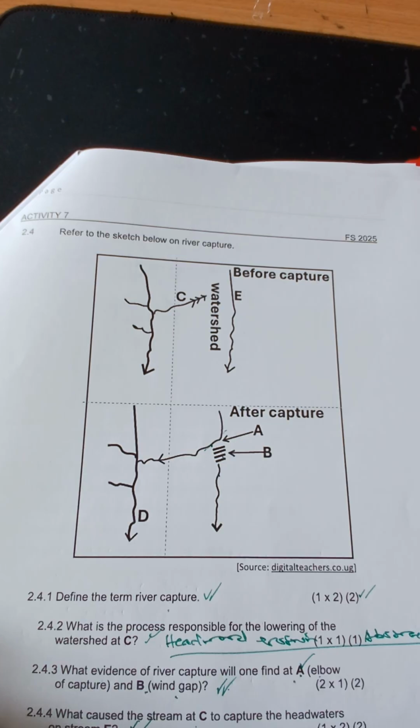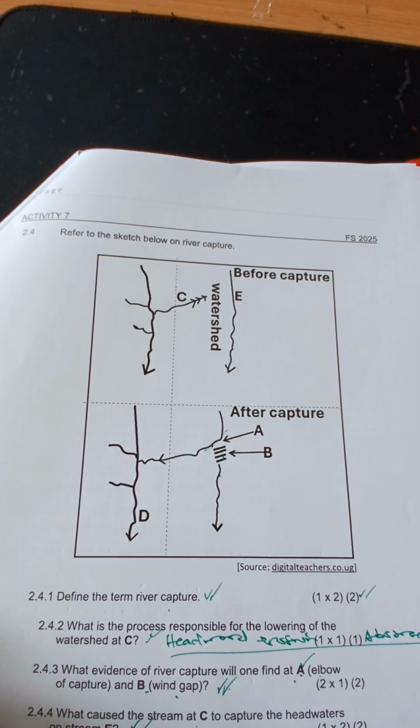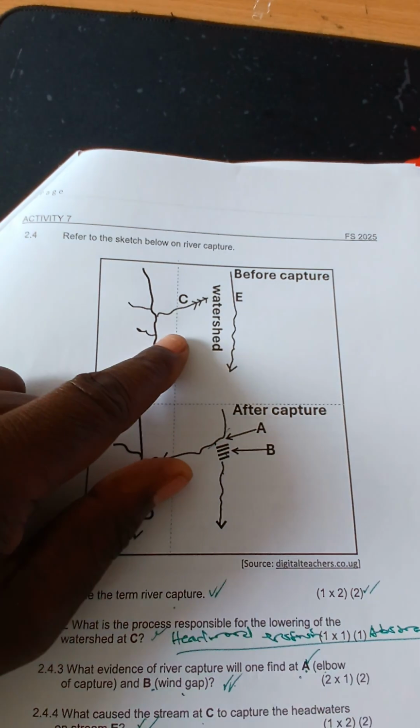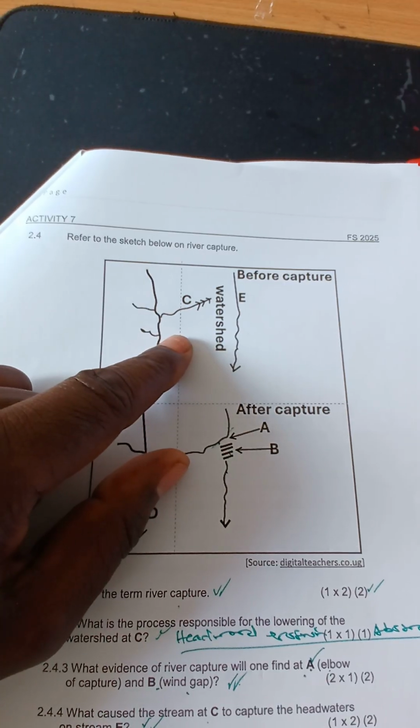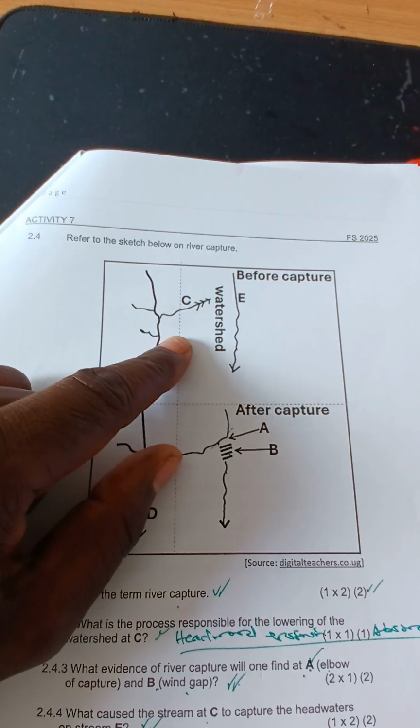2.4.4. What caused the stream C to capture the headwaters of stream E? Remember, I once talked about the steeper gradient on the side of stream C of the watershed. Remember from the previous question we talked about this. Steeper gradient on the side of stream C of the watershed means it's cutting back to its source.